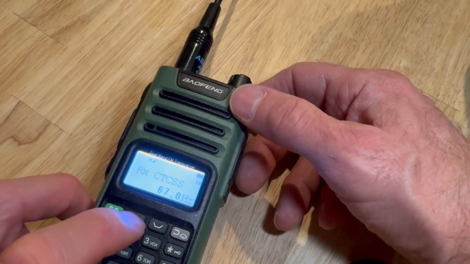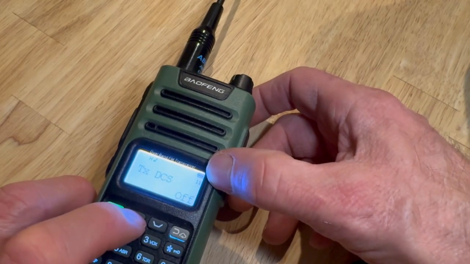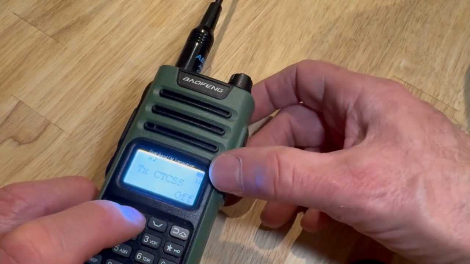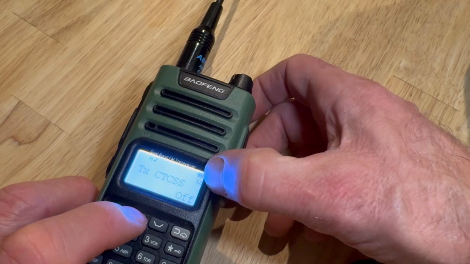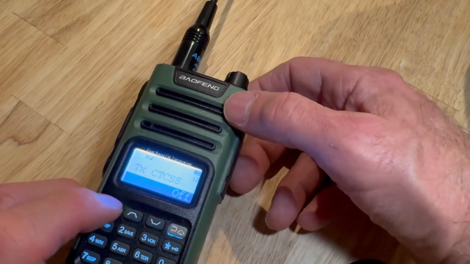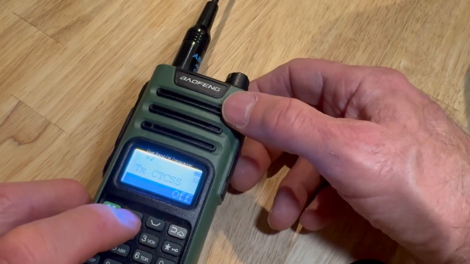Now we need to go up in the menu to number 12 by using the up arrow. And now we're on the other CTCSS code. And that's menu number 12, as you can see right here in the upper right-hand corner. Hit menu again, CTCSS. And now we can adjust the setting for this privacy code to number 67.